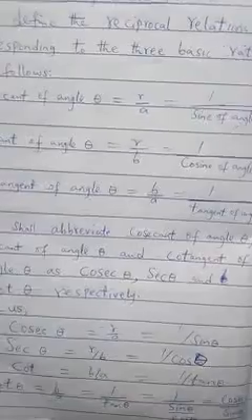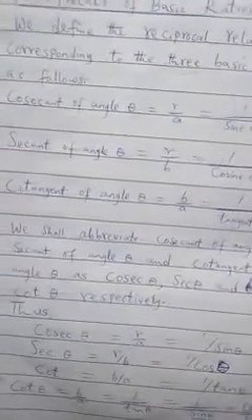So we shall abbreviate cosecant of angle theta, secant of angle theta, and cotangent of angle theta as cosec theta, sec theta, and cot theta respectively. Thus, cosec theta is equal to R all over A, which is equal to 1 all over sine theta. Sec theta is 1 all over cos theta, that is R all over B. Cot theta is B all over A, which equals 1 all over tan theta. And tan theta is sine divided by cos theta.